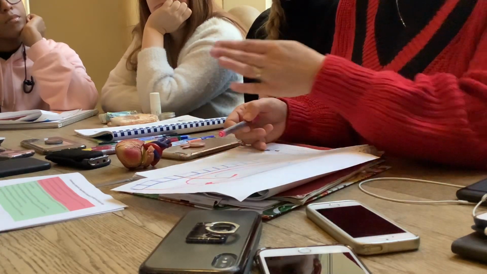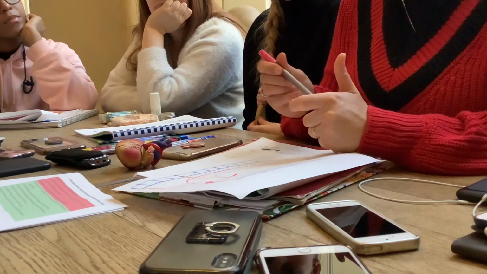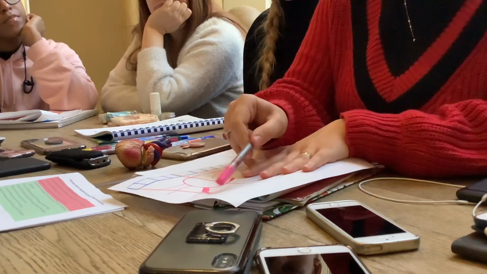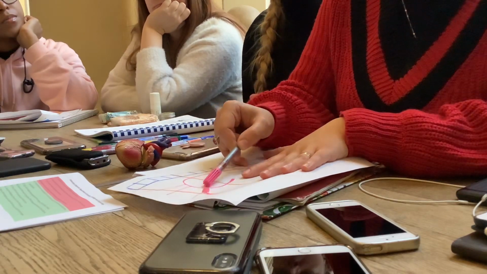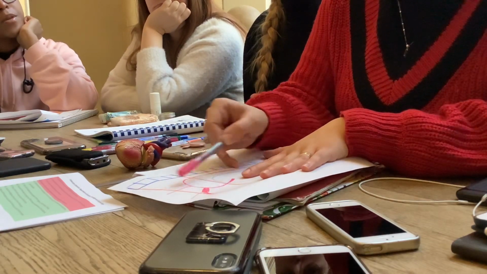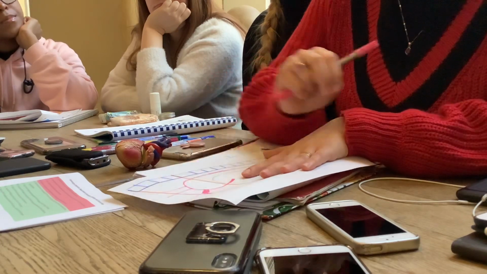Descending aorta, posterior mediastinum. So can you see? It's very important to know this. Same for veins. When we say superior, the subclavian vein together with the internal jugular vein, they unite to form the brachiocephalic. So the right and left brachiocephalic are in the superior mediastinum.